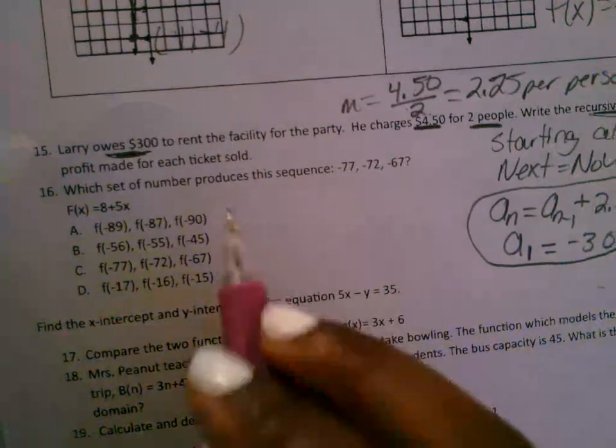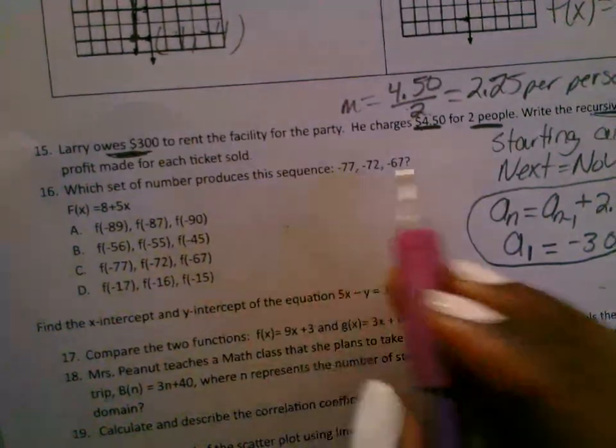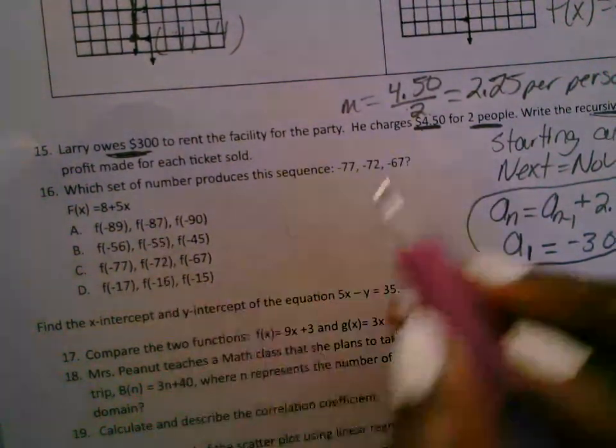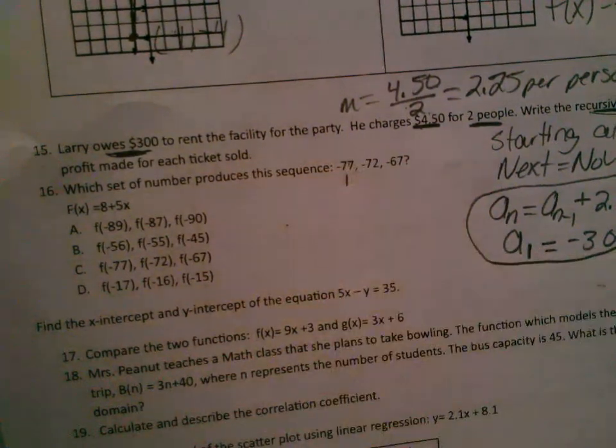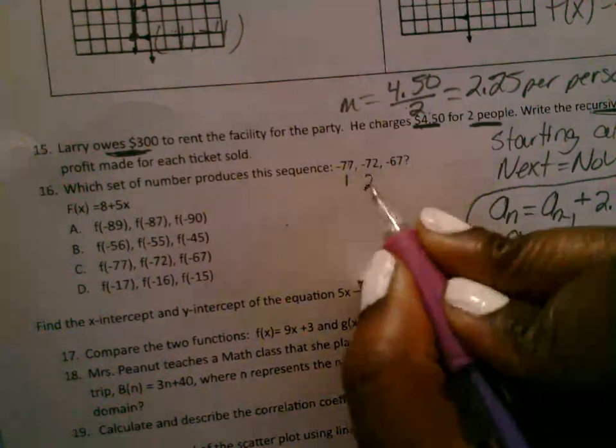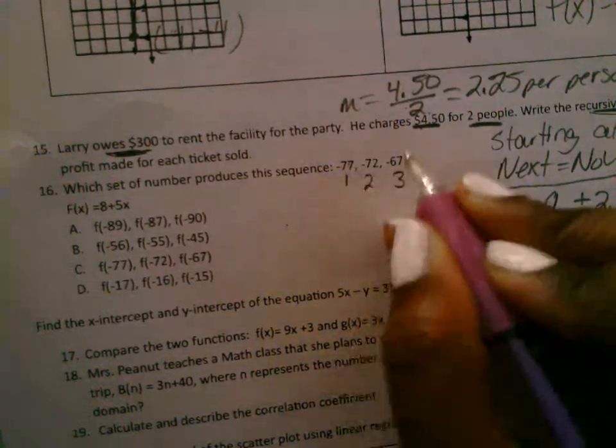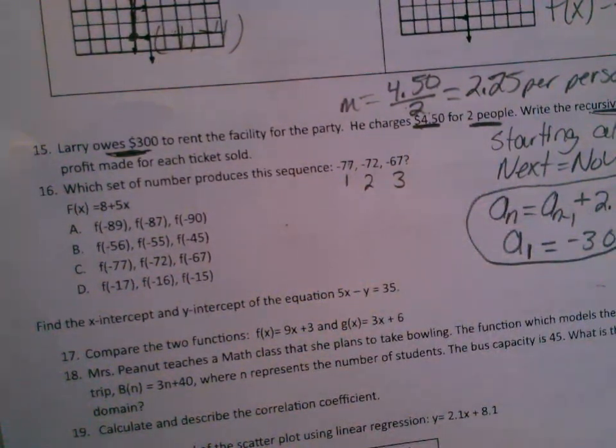Which set of numbers produces this sequence? So which one of these, if I plug in 1, I should get this answer. If I plug in 2, I should get the second answer. If I plug in 3, I should get the third answer. Okay?